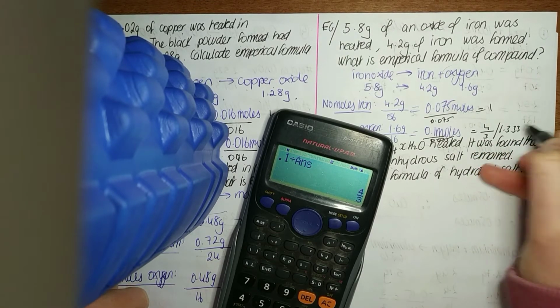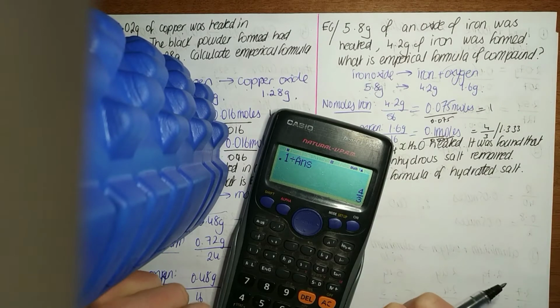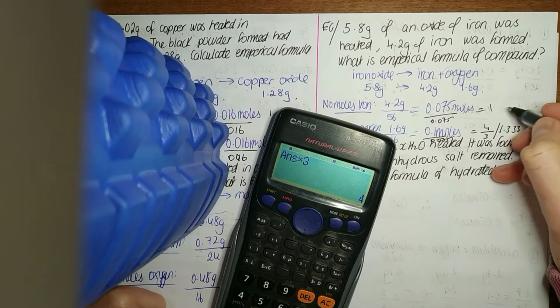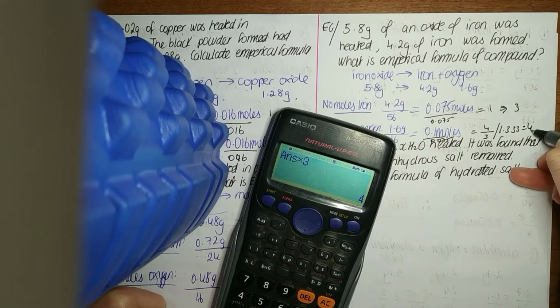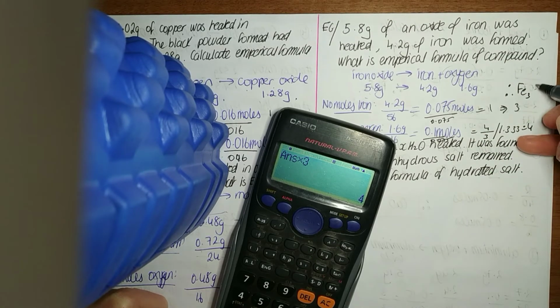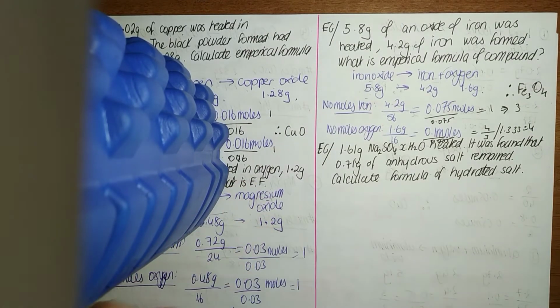1.33333. Again, we haven't got a whole number, but in order to get that whole number, multiply both of them by 3. Because if we times 4/3 by 3, we're going to end up with 4. And we times that by 3, we're going to end up with 3. So our formula there is Fe3, 3 irons, O4. Difficult wee one with the numbers. Pause it, maybe go over it, and you'll figure it out.